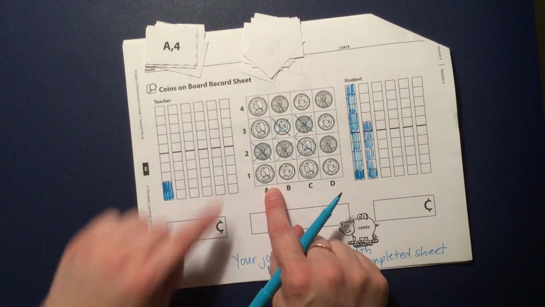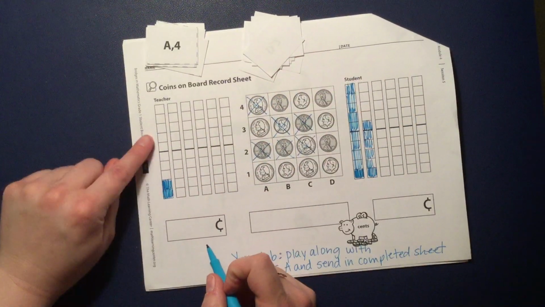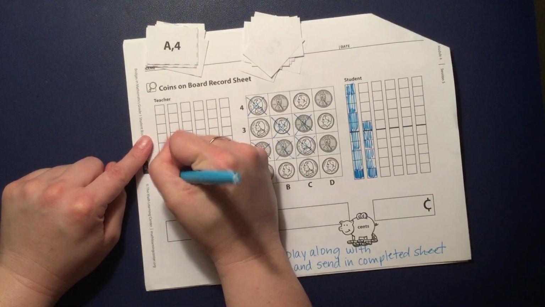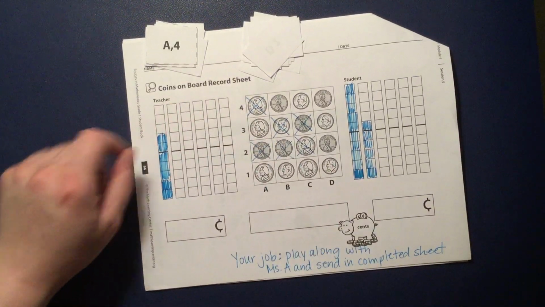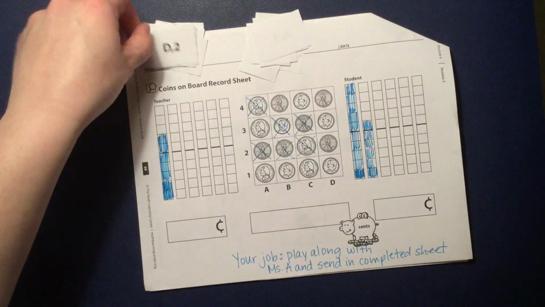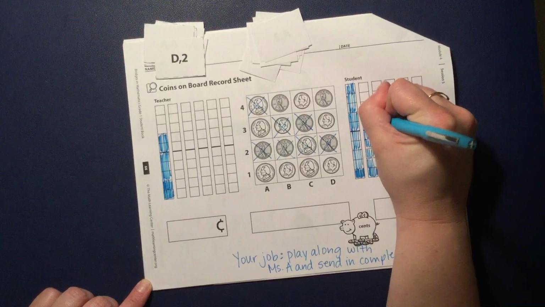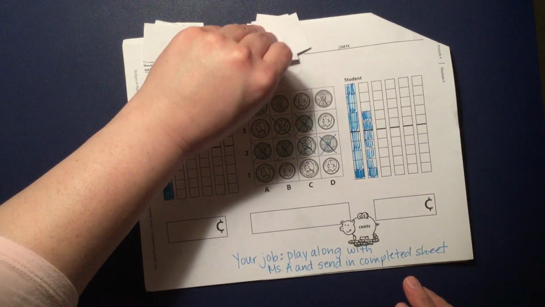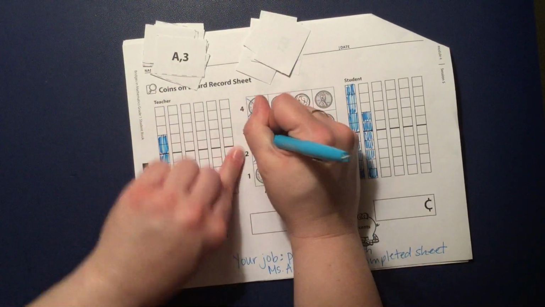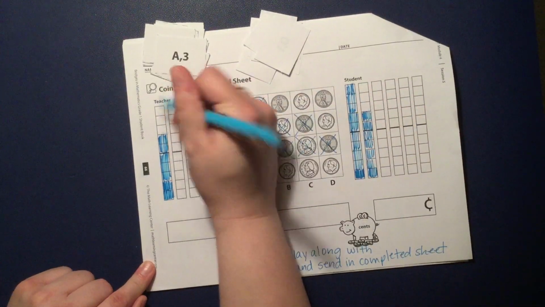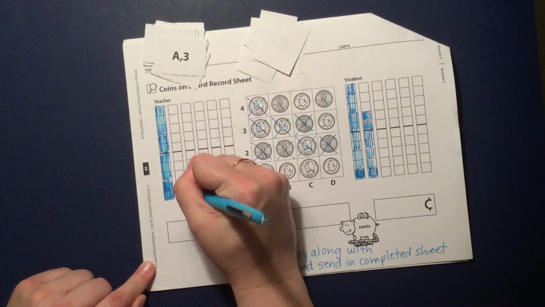All right, teacher, A4, a nickel. A nickel is worth 5 cents, so I'm going to color 5. 3, 4, 5. Student, D2, penny, color in 1 cent. Teacher, A3. I got another nickel. So I know I have 3 left, so I'm going to be an efficient counter and say 3, 4, 5.